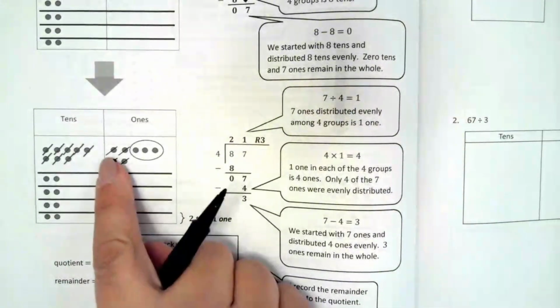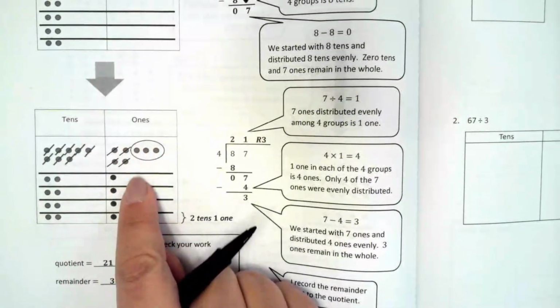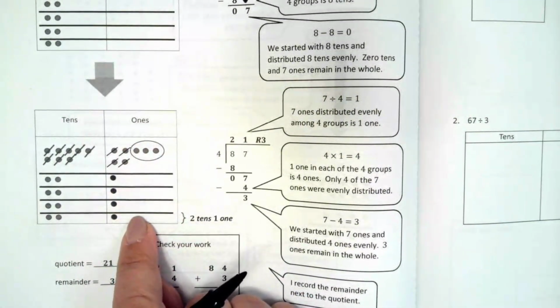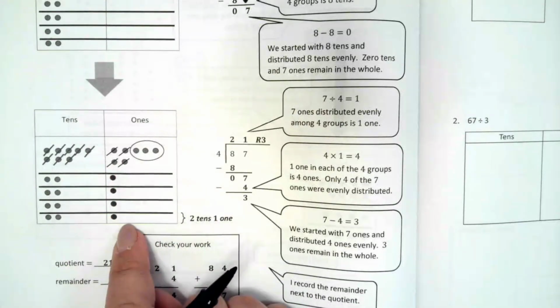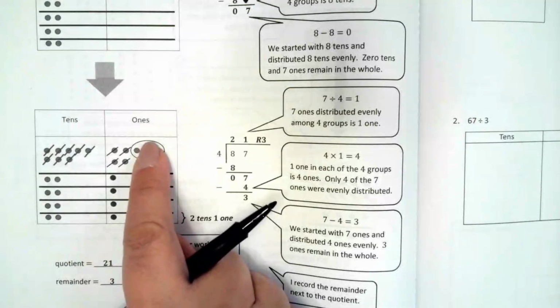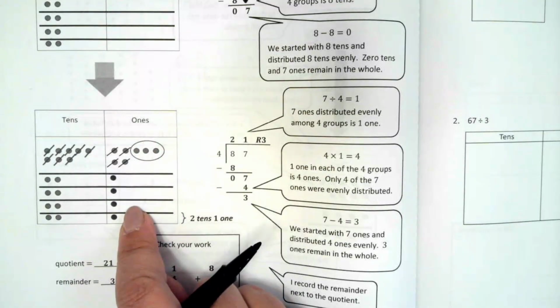Now we're going to distribute the 7 ones into the 4 groups. We can distribute 4 of them, 1 in each group. Then there are 3 left over. We can't put those into the groups because then the groups won't be equal.